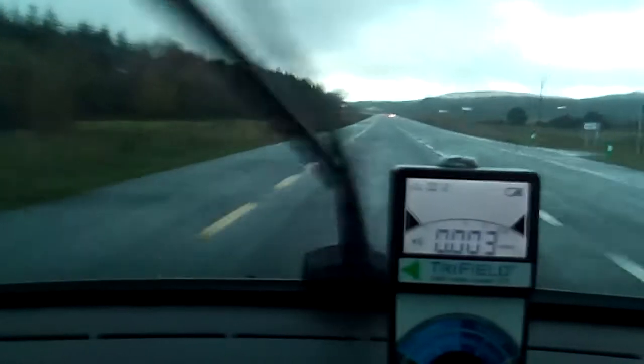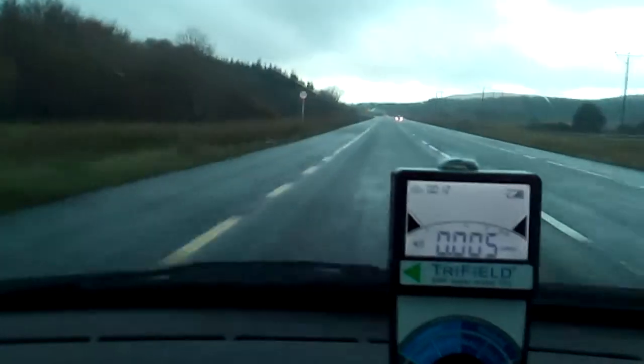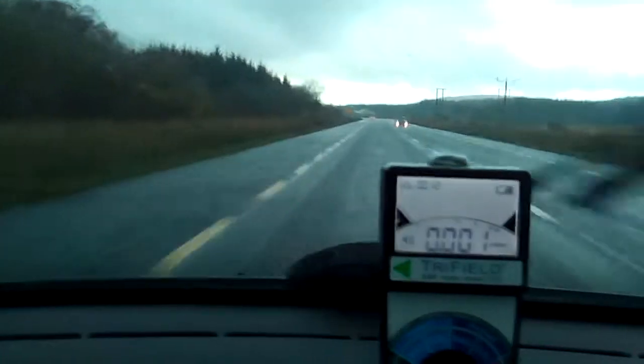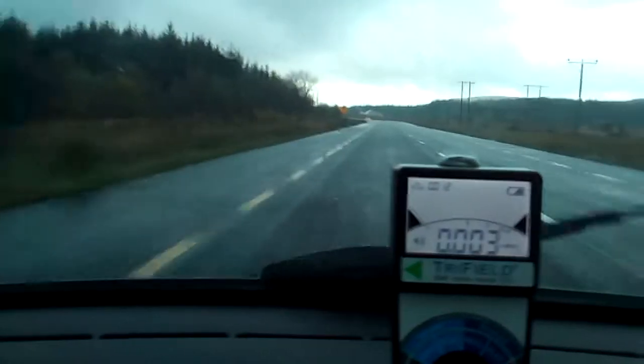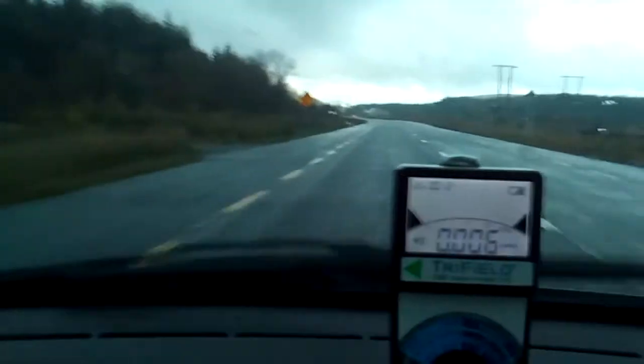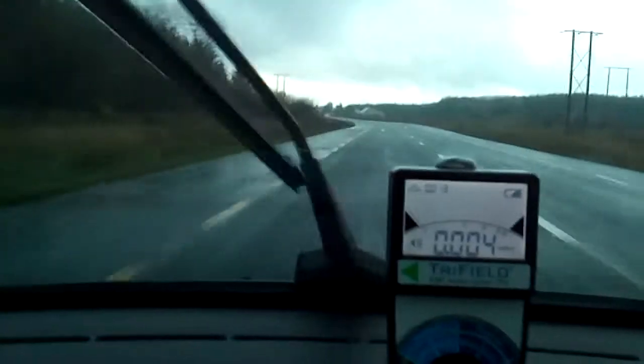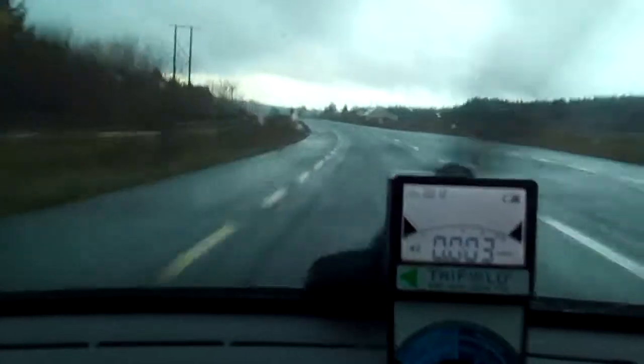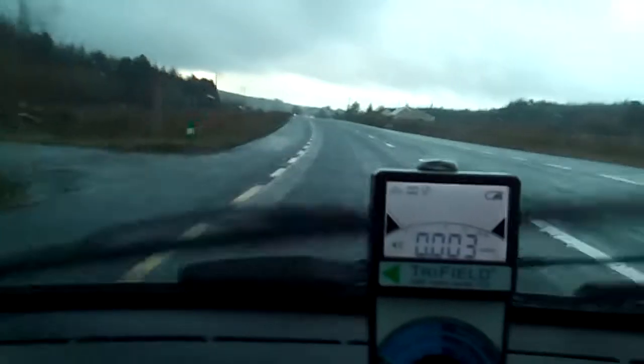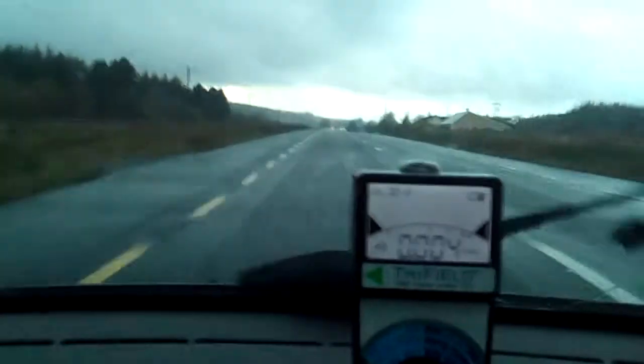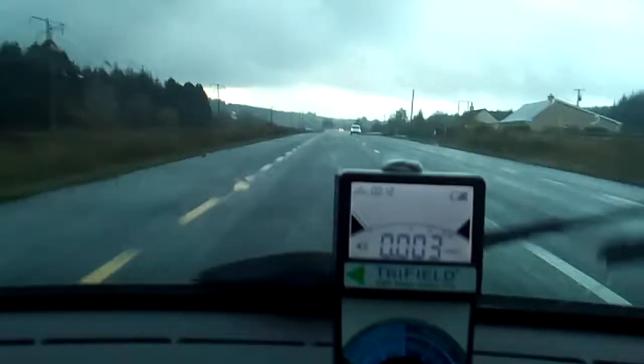So basically what we're doing here in Ireland is we're driving around, and what we're doing here is we're measuring radio frequency radiation, the sort of radiation you get from mobile phones, Wi-Fi, all this kind of carry on.